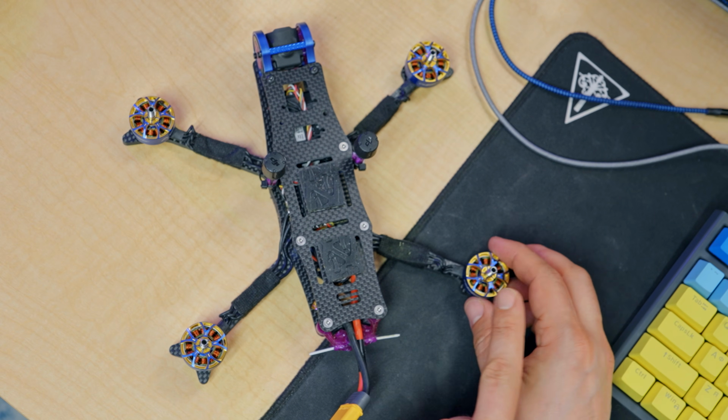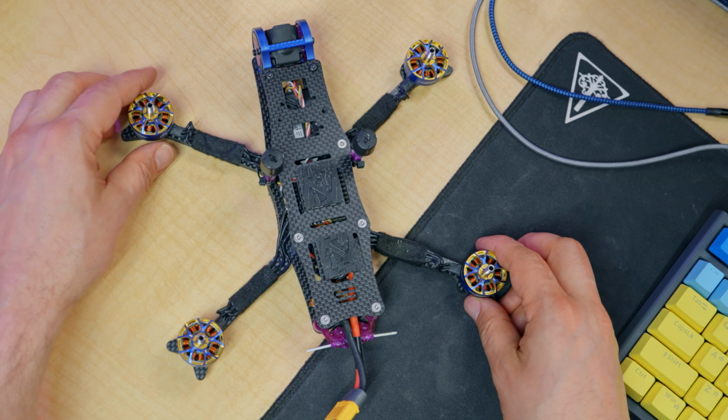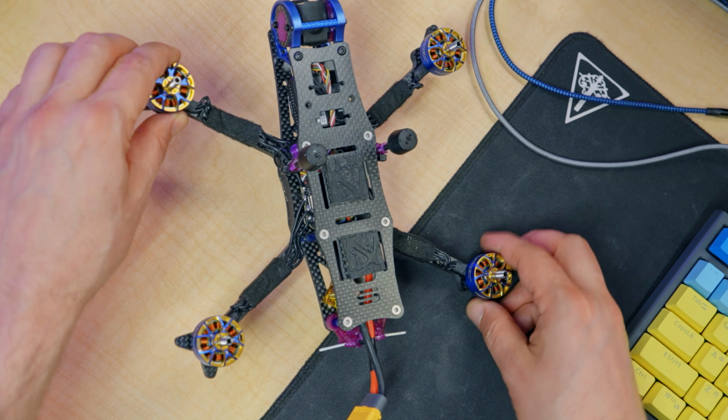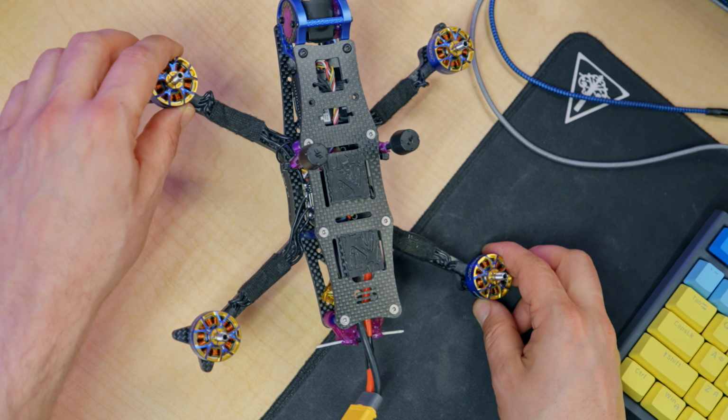The same thing happened when I put 1 incorrect prop on the back right, I believe it was. The quadcopter started to lift off. These 3 motors were making thrust the correct way. This one was not. And then it kind of just froze there. And again, I could get it to flip over if I really pushed it, but it didn't just immediately freak out like it did in many of the other examples.